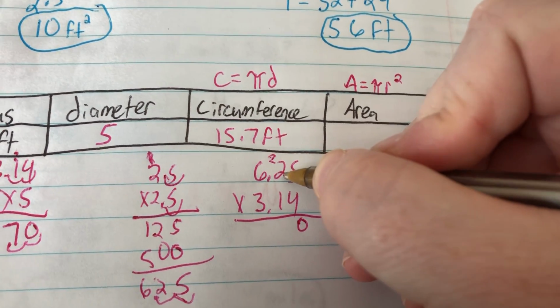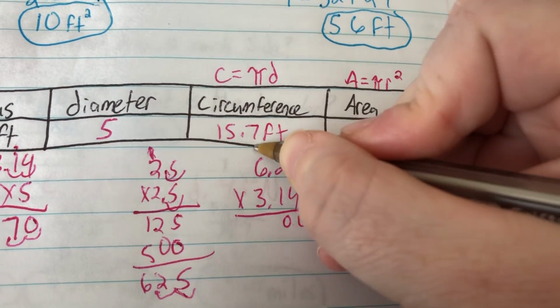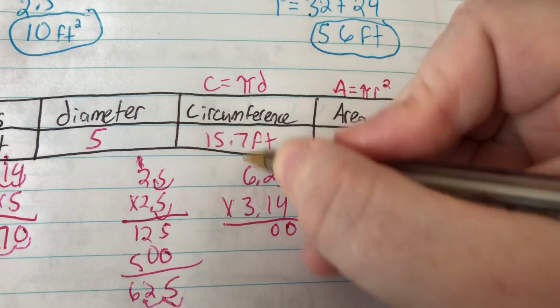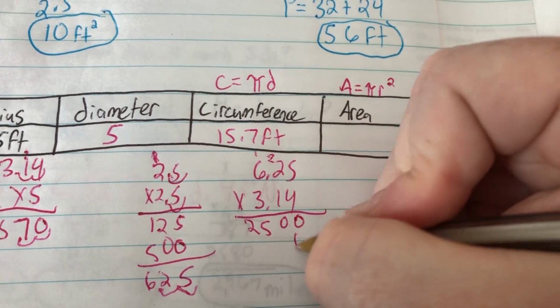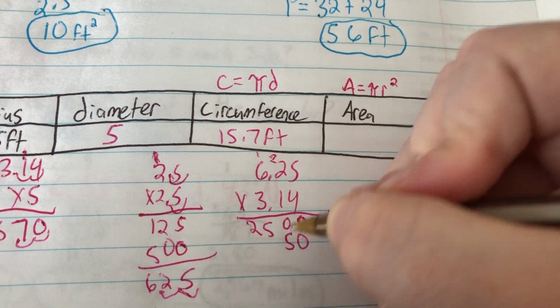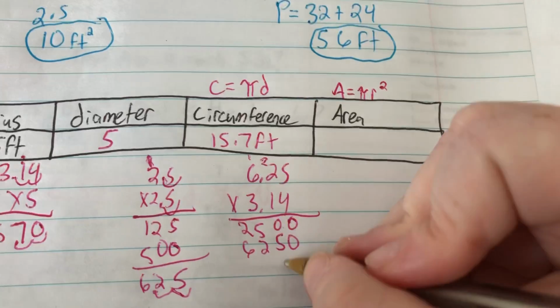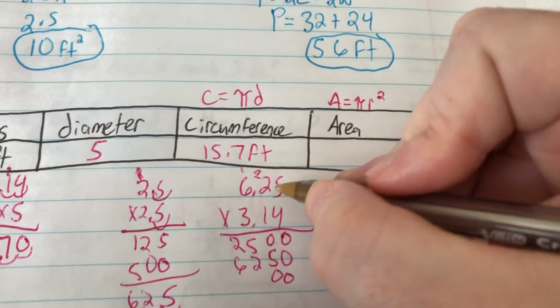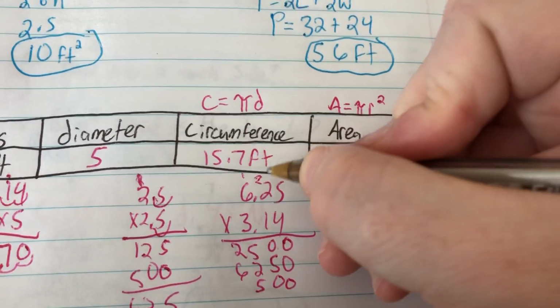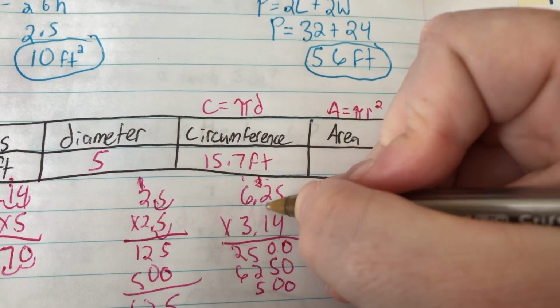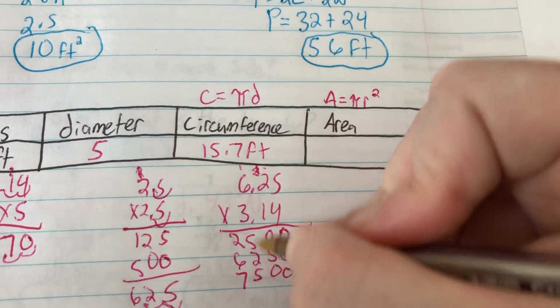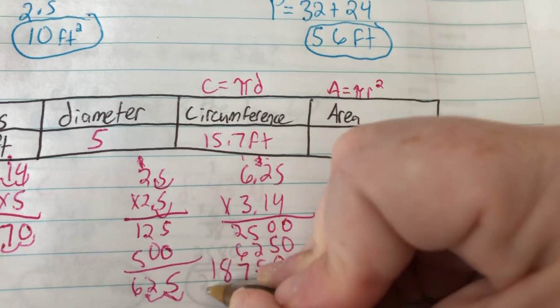4 times 2 is 8, 9, 10. 4 times 6 is 24, 25. 0, 1, so be 5, 2, 6, 2 zeros. 3 times 5 is 15. 3 times 2 is 6, plus 1 is 7. 3 times 6 is 18.